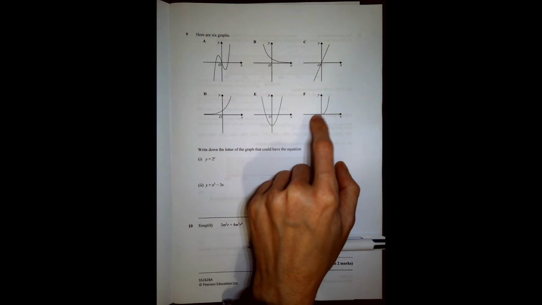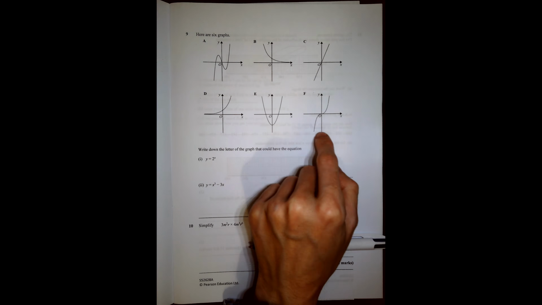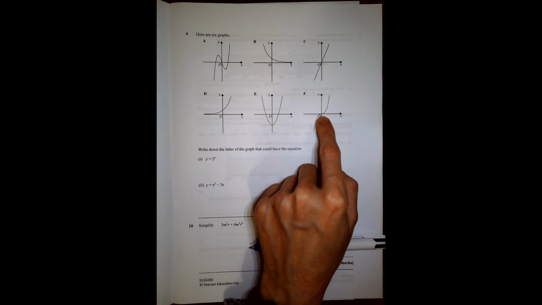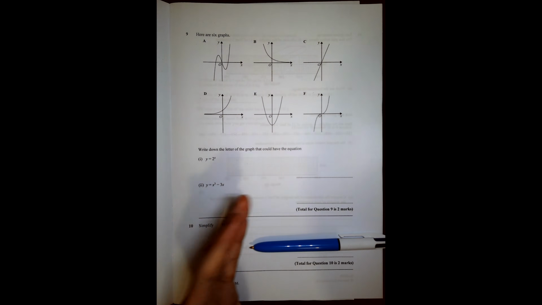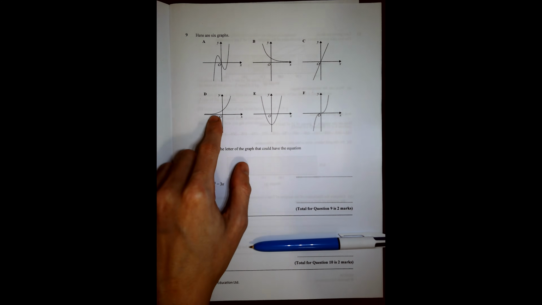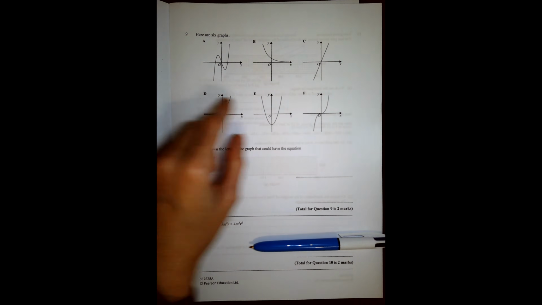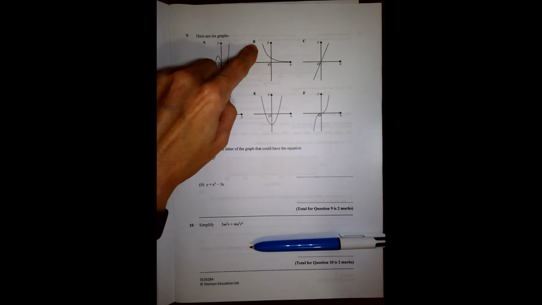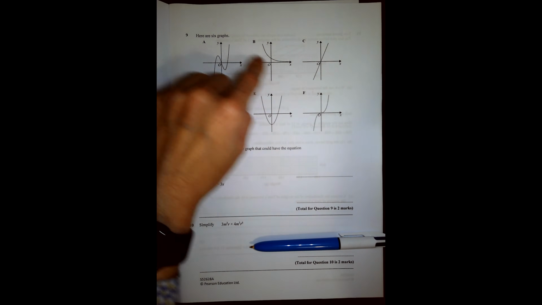This goes through the x-axis once, okay, but it starts bottom left, finishes top right, but it only goes through once. That's because it's got a repeated root. It looks like the root is 0, so that would just be y equals x cubed. Now you don't need to know that, but just the idea that it's only going to have 1 root will help. This is a quadratic. This is an exponential curve. This is a linear curve, so y equals mx plus c, and this is, well, an exponential curve again, but it's getting smaller.